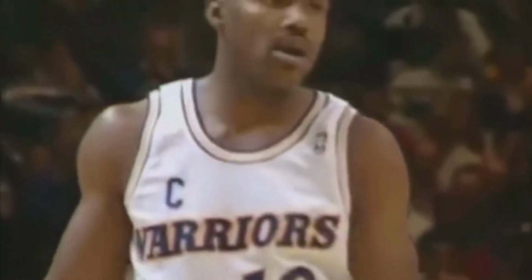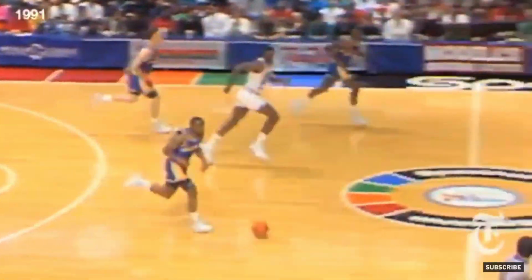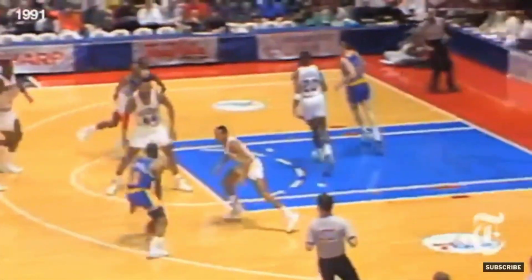But what Tim Hardaway is most known for is his crossover, so let's take a look at it. Did you miss it? Let's rewind and rewatch. This crossover was incredibly effective for Tim Hardaway in his basketball career. And on the surface, it really does look like a simple yet effective move.